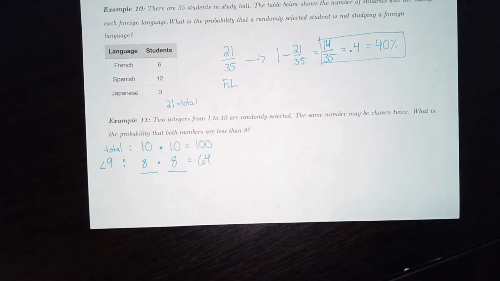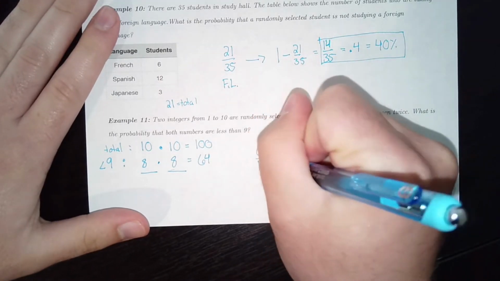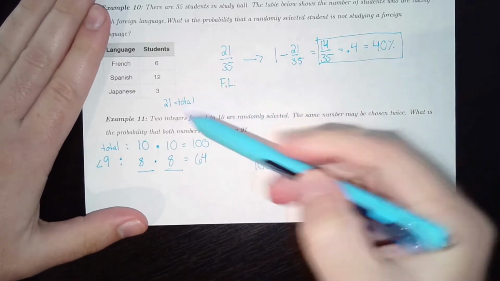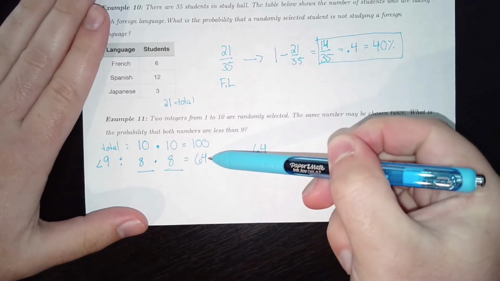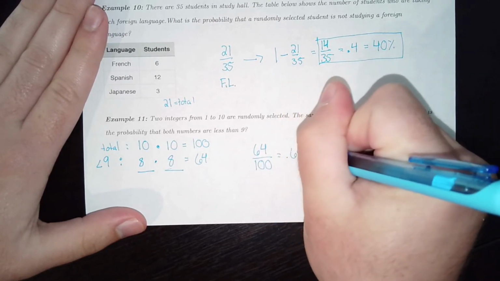So now I need to set it up as a probability. Well, you have 64 favorable outcomes out of a total of 100. Hopefully that makes sense of the way I set that up, that this was my total divided by my number of times it can actually happen. Okay, if I divide that out, I get 0.64, or 64%.